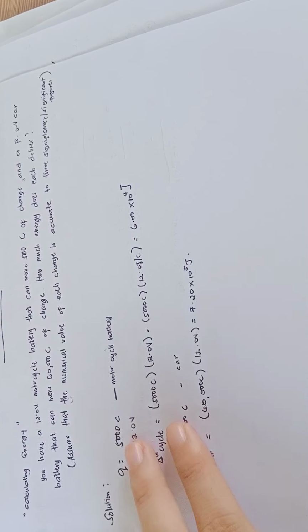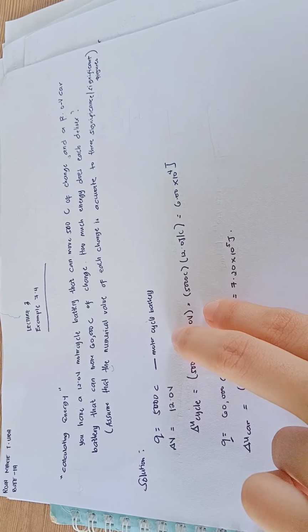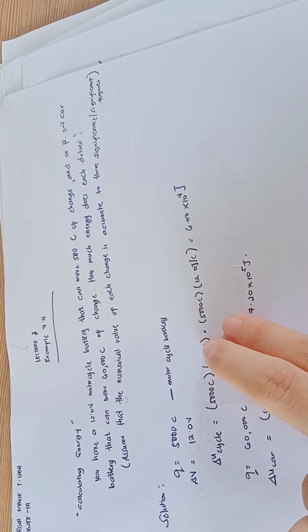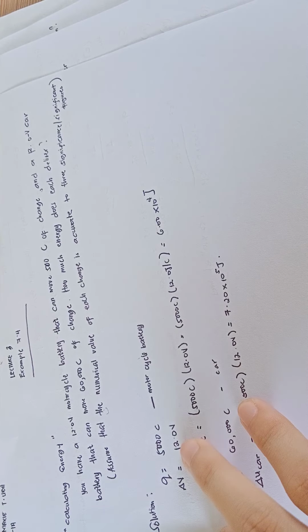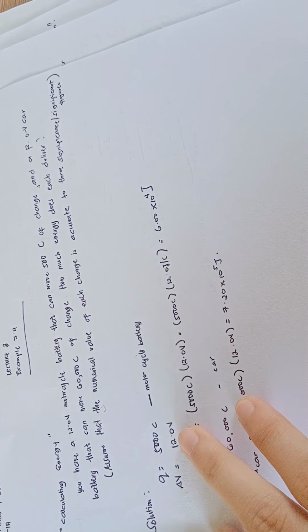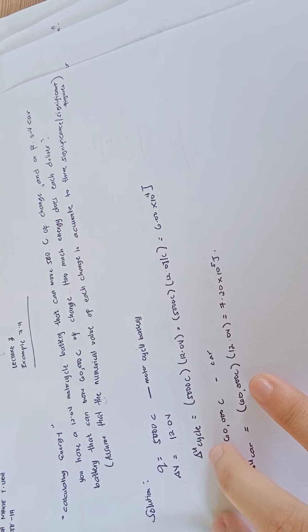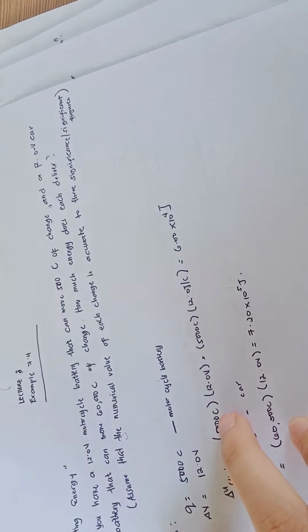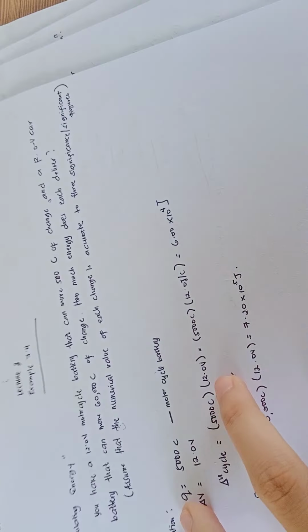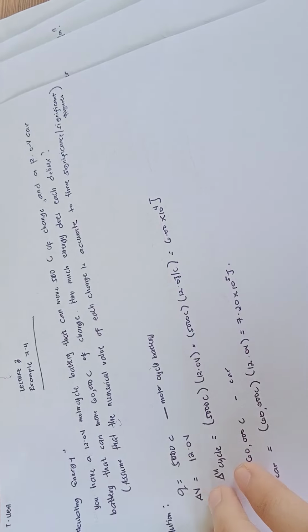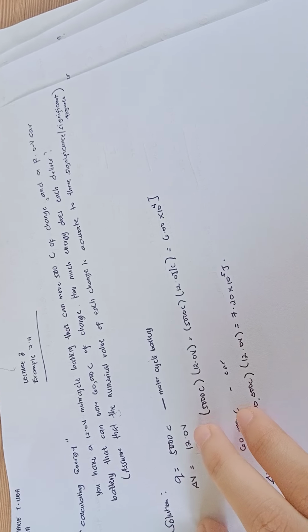The solution is: Q equals 500 C, which is the charge moved by the motorcycle battery, and the voltage is 12.0 V. Delta U for the motorcycle equals 500 C times 12.0 V.